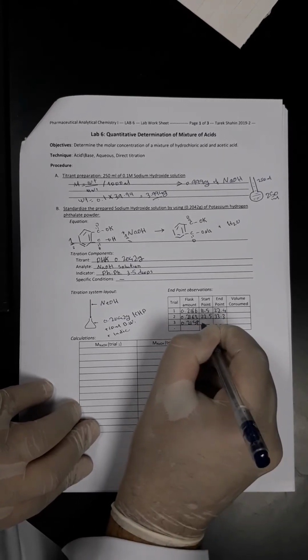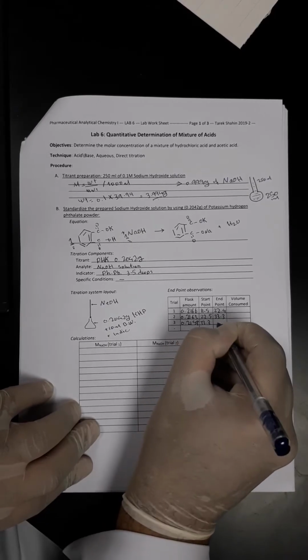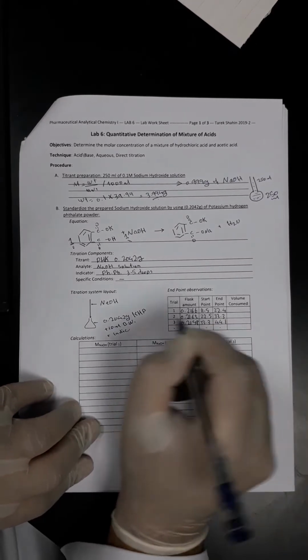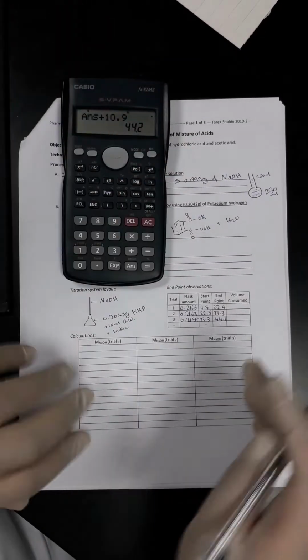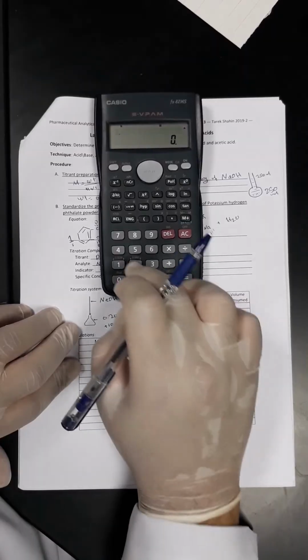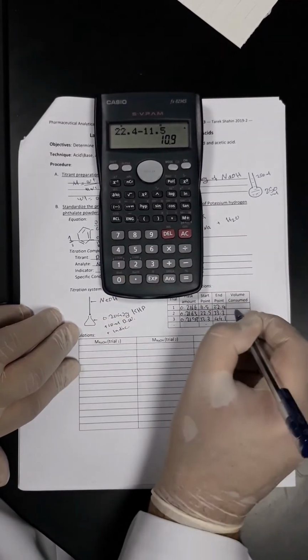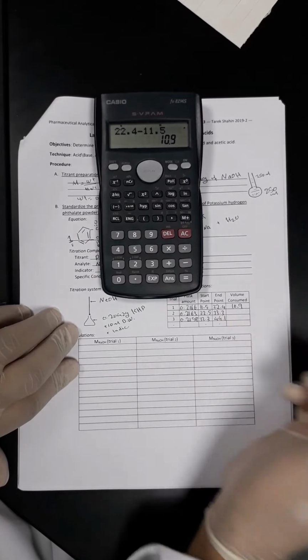33.3, and here it was 33.3, and it became 44.1. Now I'll find out the volume consumed in each trial. 22 minus 11.5, which is 10.9.